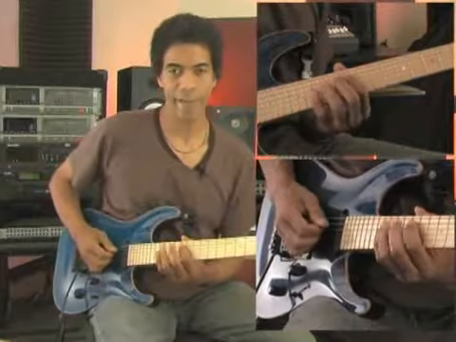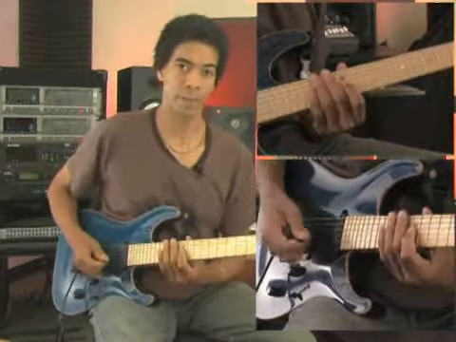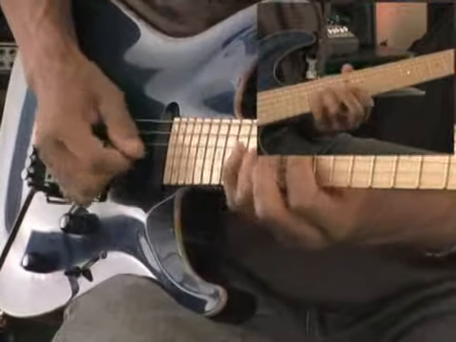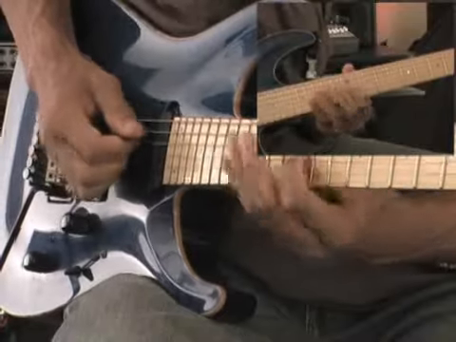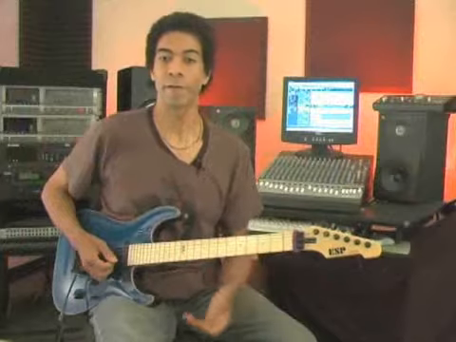So I guess they call that hybrid picking. So I'm playing down, hammer, up with my second finger, and then another down pick on the 12th fret of the G. So let's just get a close-up of that. So that's the A minor 7th part of this.